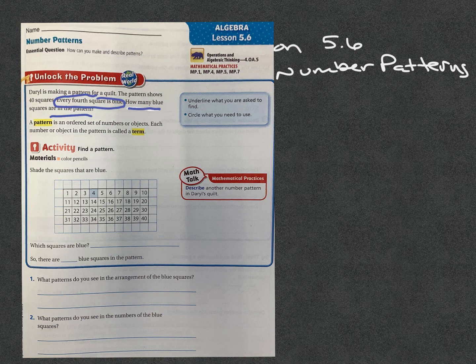The pattern is an ordered set of numbers or objects. It's the way that something goes in an order, and you recognize that it's going to continue in that pattern. Multiplication is a pattern. It's counting by certain numbers. Each number or object of the pattern is called a term. All right, so we're going to go ahead.